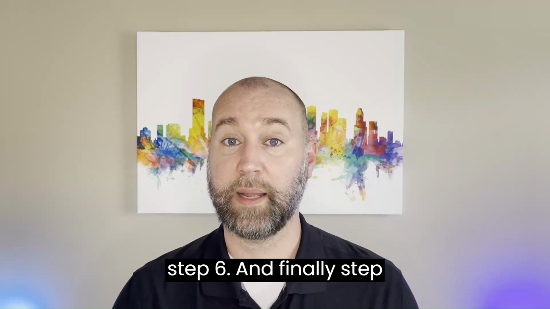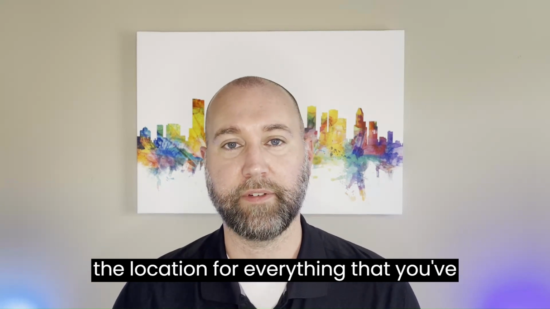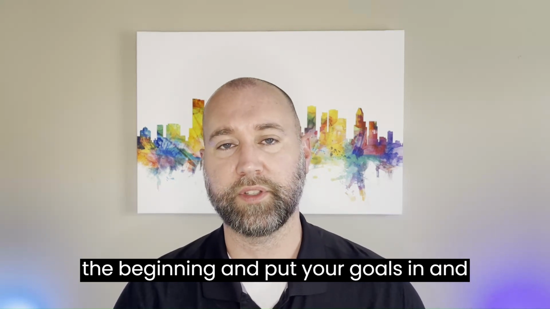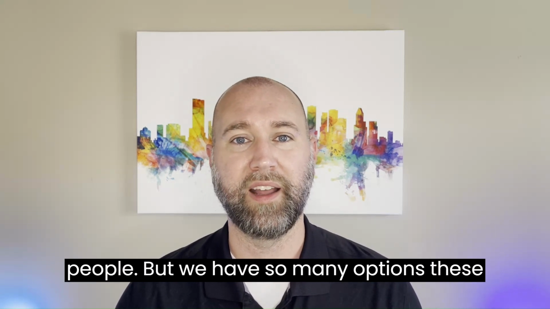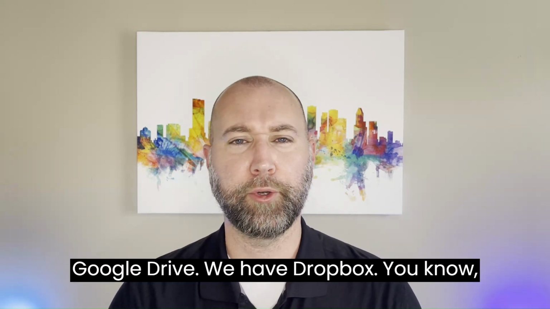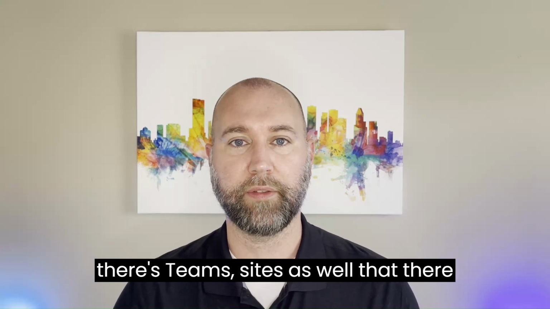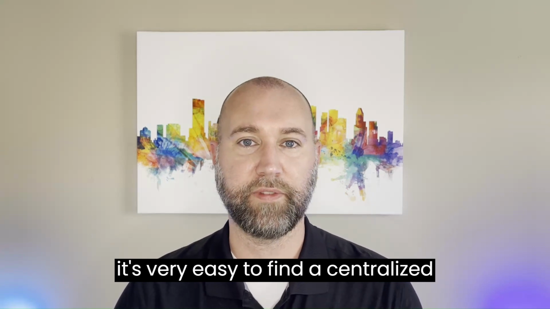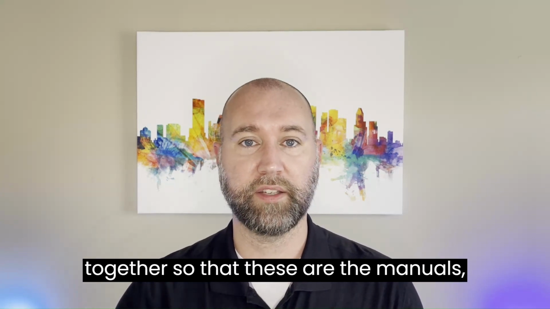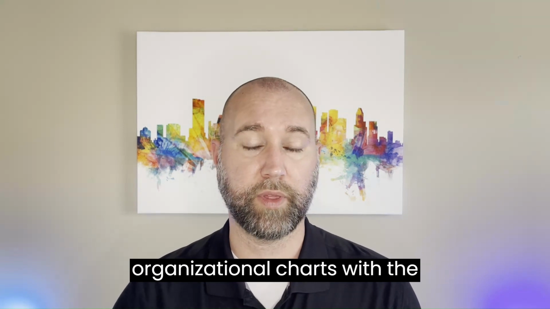And finally, step 7 is kind of the system overview or the location for everything that you've put together. Now you can start this at the beginning and put your goals in, and that's what I definitely recommend to people. But we have so many options these days. We have Gmail, or Google Drive, we have Dropbox, there's Teams sites as well, that it's very easy to find a centralized location that you can organize and put together so that these are the manuals, this is our policies, these are our organizational charts with the responsibilities.